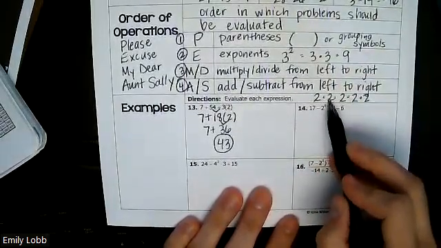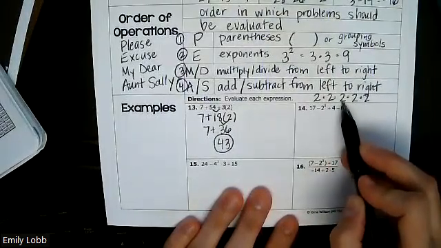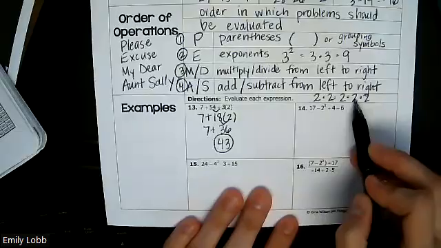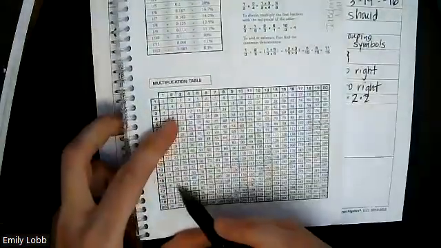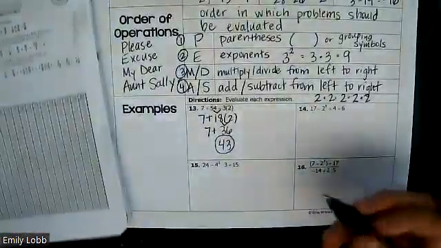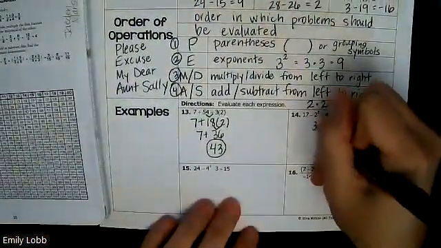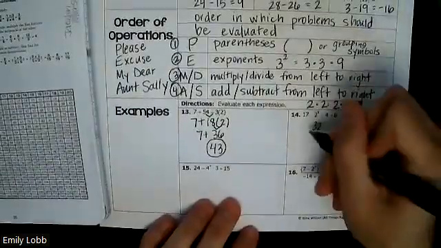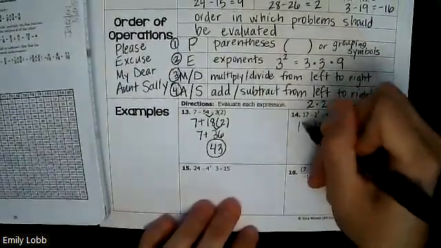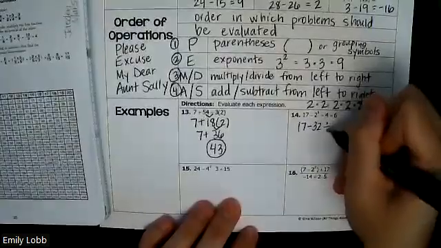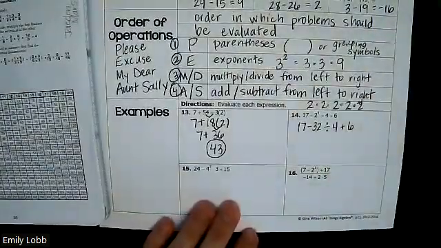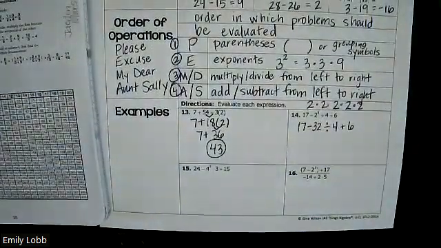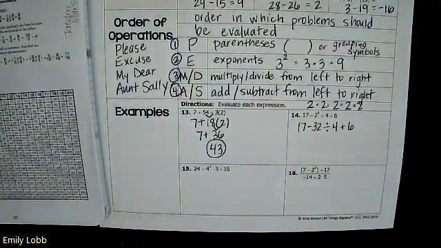So I'm writing 2 five times. 2 times 2 is 4, times 2 is 8, times 2 is 16, times 2 is 32. If you didn't know, you can look. So I have 32 that I'm going to write down here, and I'm going to bring down my subtraction sign in front of it and everything else. It's very important that you're working neatly and showing all your steps so you don't get lost.